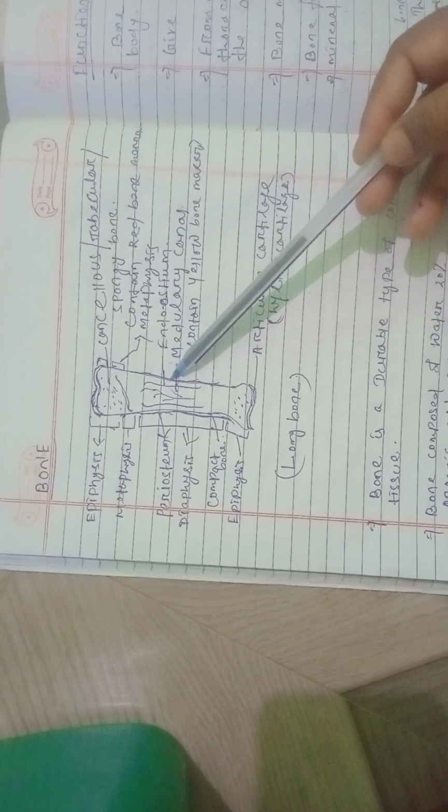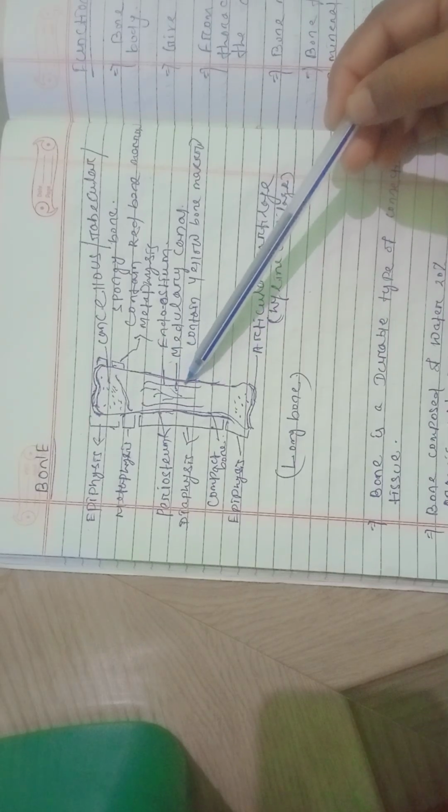My last class was on bones and their functions, and I will start the microscopic structure of a long bone. The long bone has two parts: two epiphyses and one diaphysis. The wider part of the bone, like the upper and lower sections, is called the epiphysis, and the tube-like structure, the shaft or middle portion of the bone, is called the diaphysis.